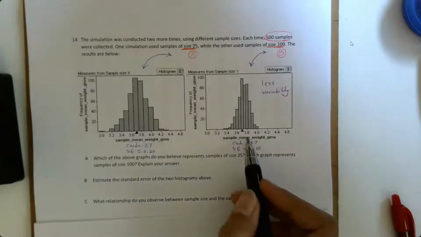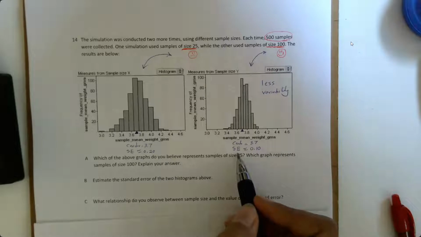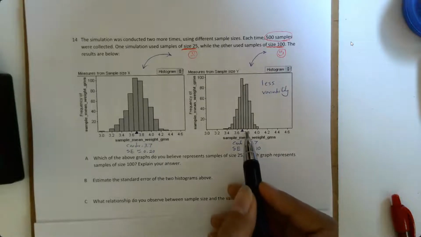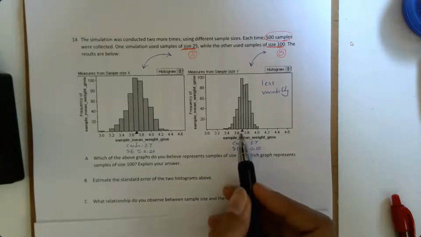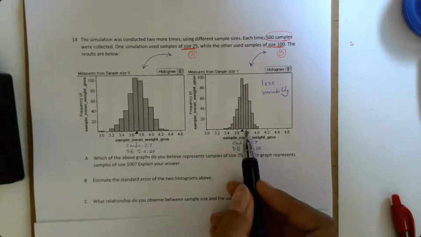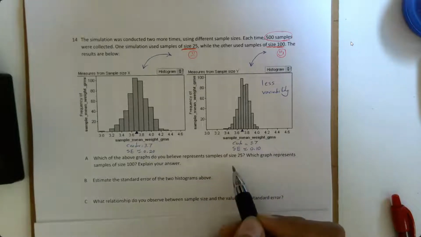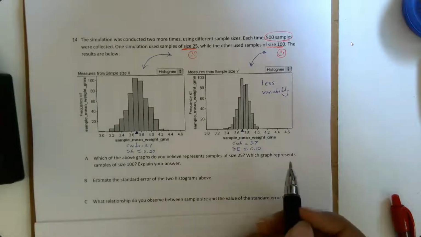Less variability, smaller standard error, just by estimating, approximating the difference between the center and the data. 1 standard deviation, 2 standard deviations, 3 standard deviations. Approximately 0.10 or might be smaller.